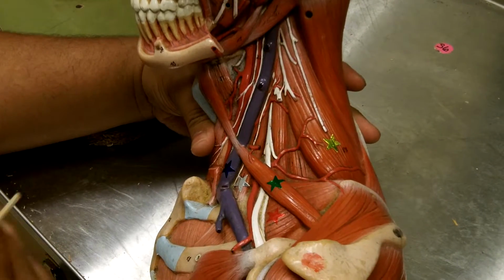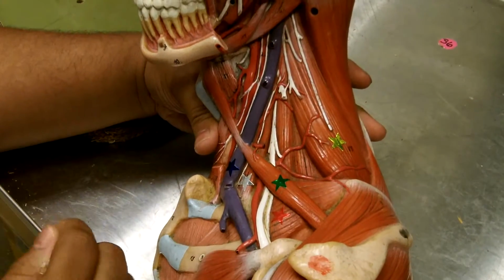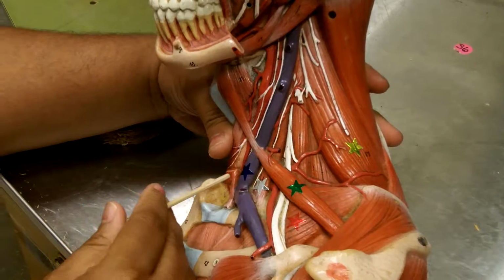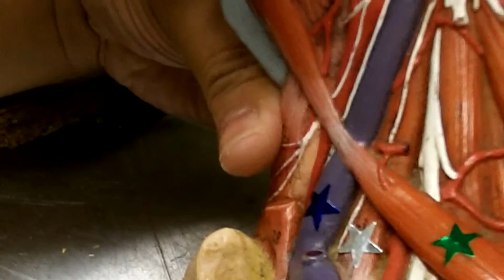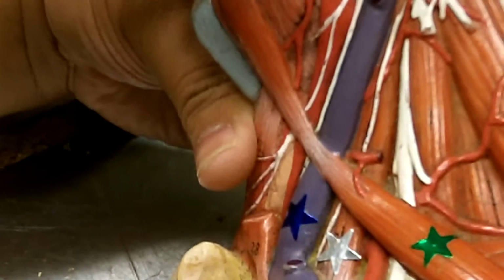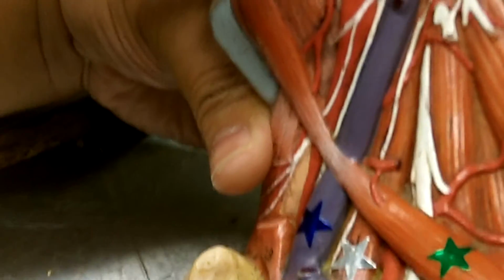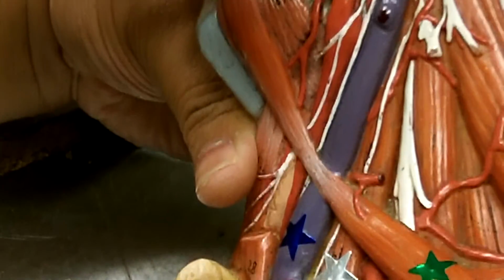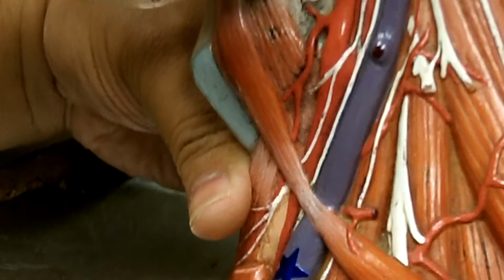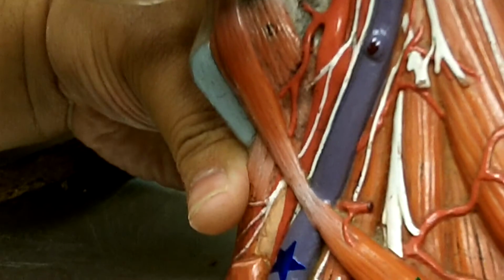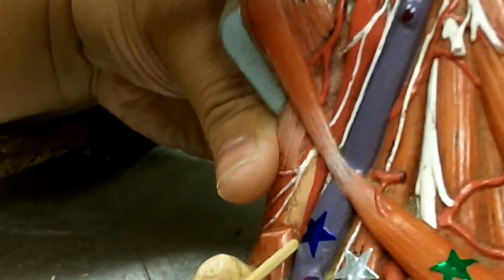So we'll begin with the blood vessels that are found within the neck. We'll start off with the carotid here. The common carotid actually begins coming off of the heart, and on the right side it would start off as the brachiocephalic artery and then split to form the common carotid and the subclavian on the right side. But here we're actually dealing with the left side, so we basically just have the common carotid coming up.